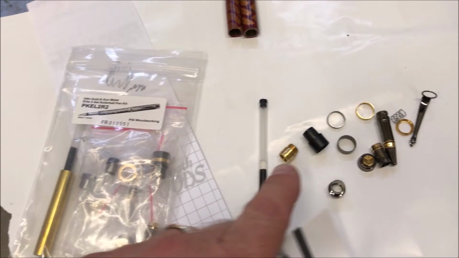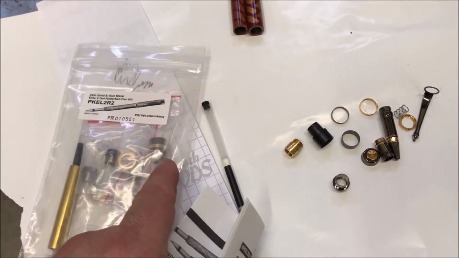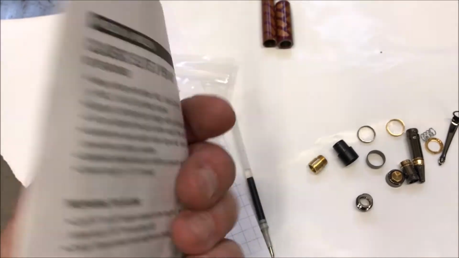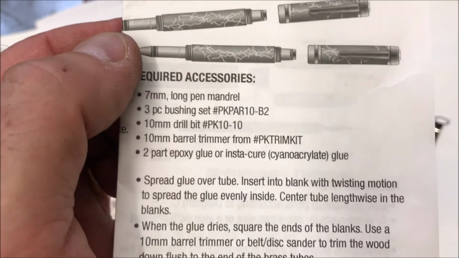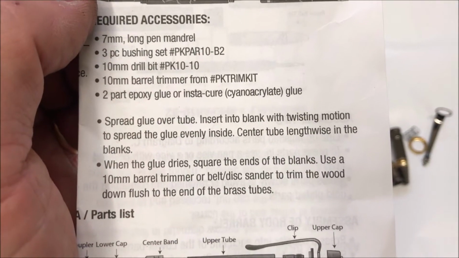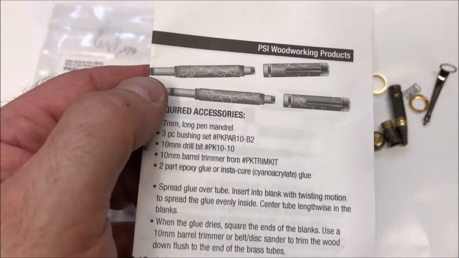And you can see on the little plastic grommet there, it already has the chrome rings assembled, so I just have to reassemble those. It even comes with a set of instructions. And if I look at this, looks like I need a 10 millimeter drill bit. And I think that's it. Looks like both barrels are 10 millimeter.